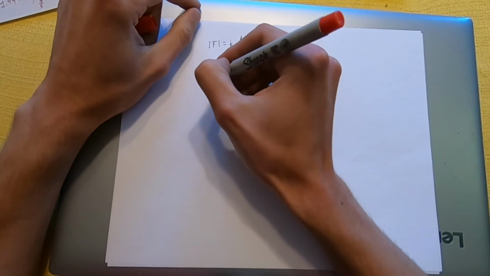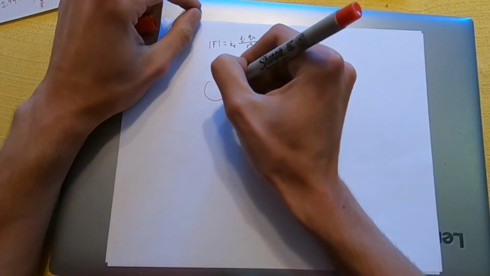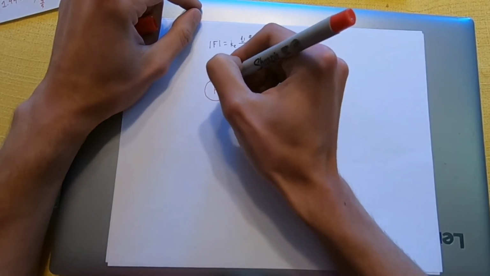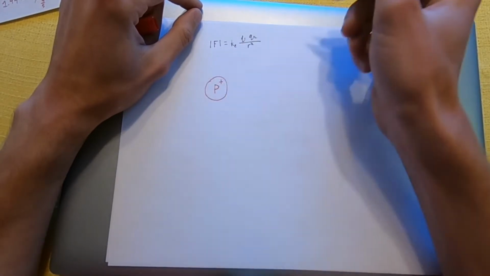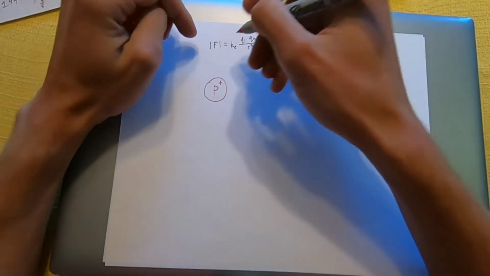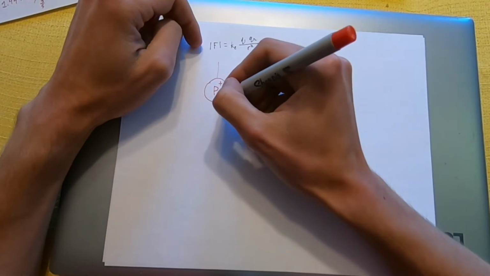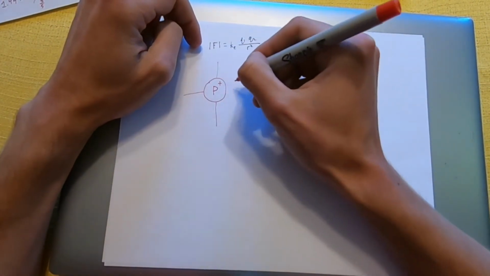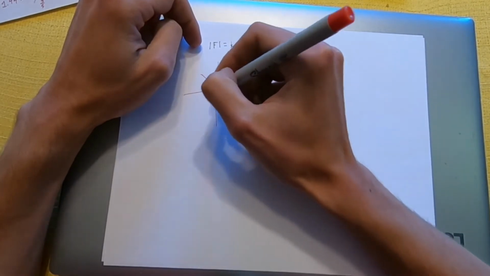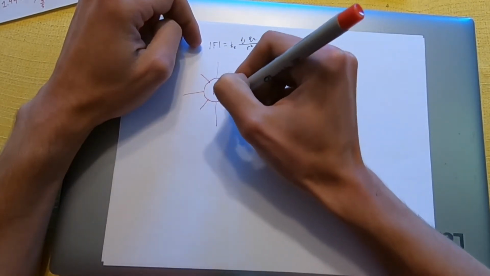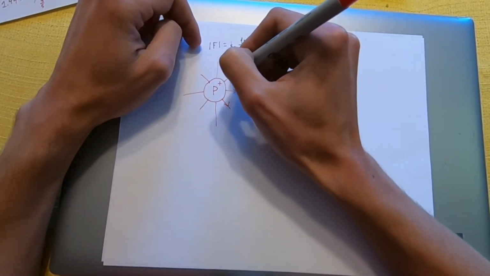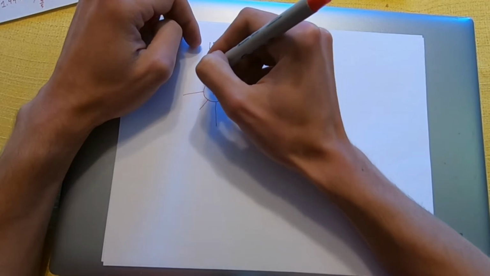So to start off, we've got our proton here, P. And he's going to have field lines coming out of him in all directions. So right, left, north, south, east, west, everywhere, up, down. And because he's positive, we're going to show these field lines as pointing outward.